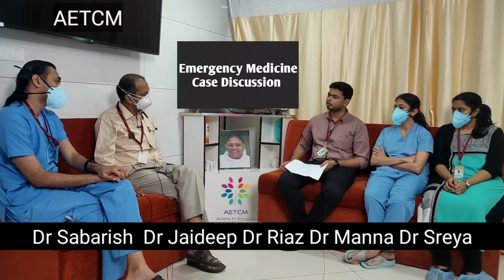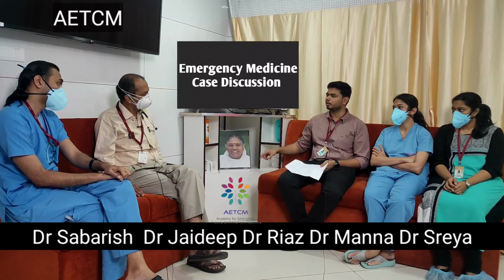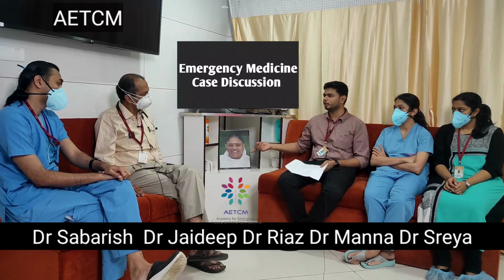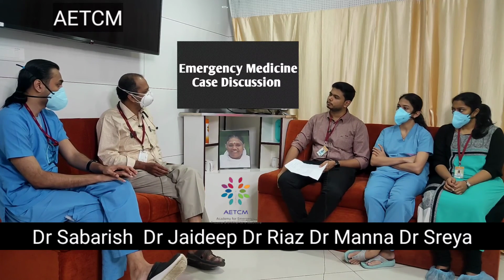Then Mobitz type 2 is where the PR interval remains the same, but all of a sudden one P wave won't be followed by a QRS. There will be skipping there. And type 3 is complete heart block. So which one of these are the most dangerous ones? Mobitz type 2 and complete heart block.